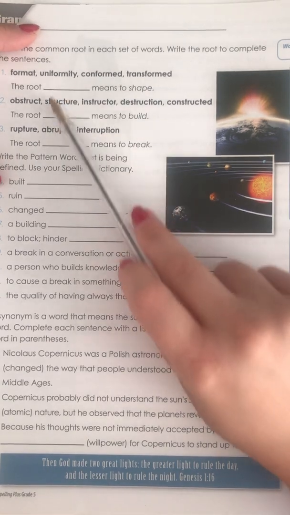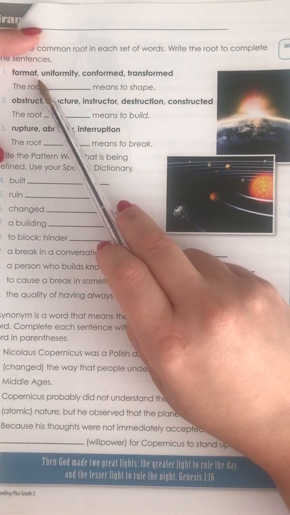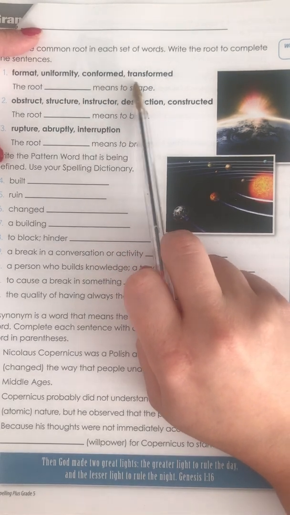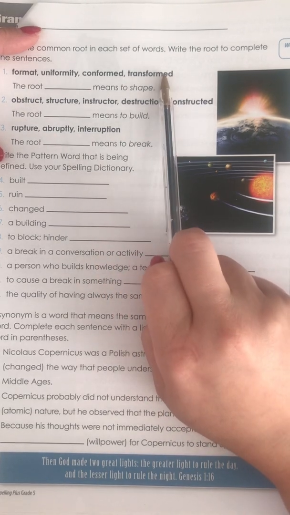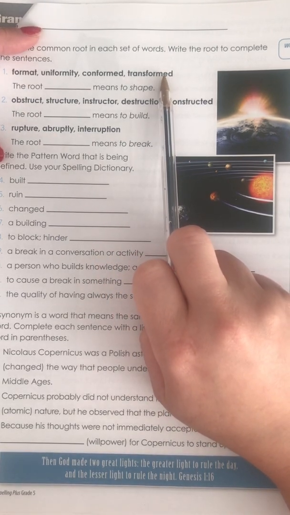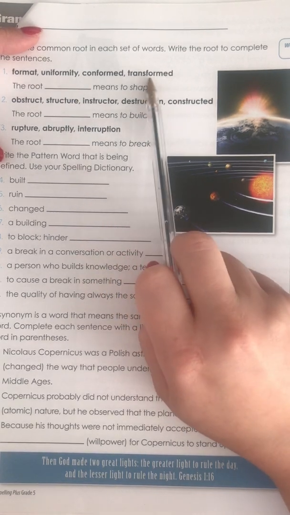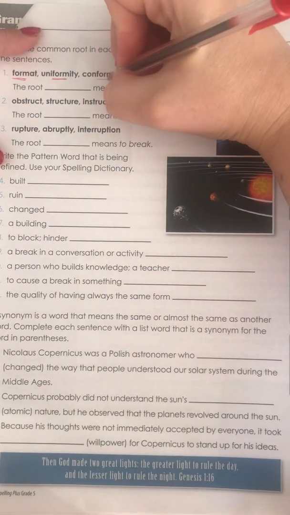And you have 3 sets here. So for number 1, you have format, uniformity, conformed, transformed. What is common in all of these? In these 4, it's the root word form. So notice how each of these words have the root form.